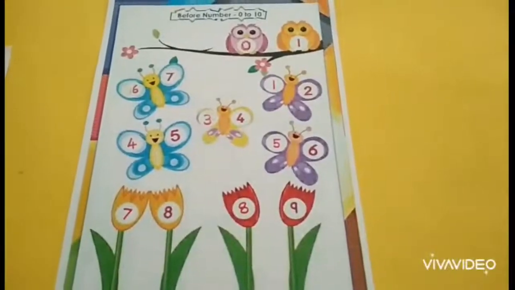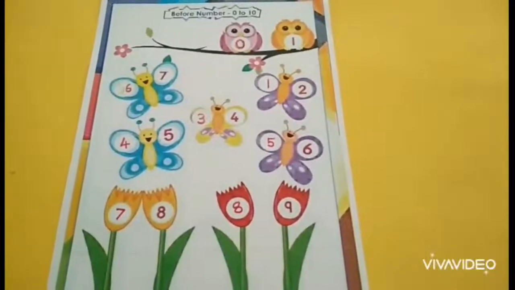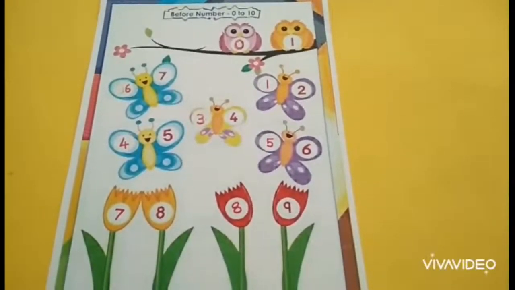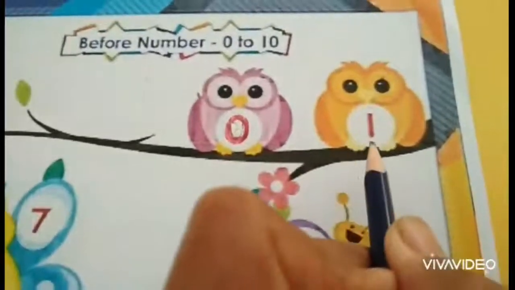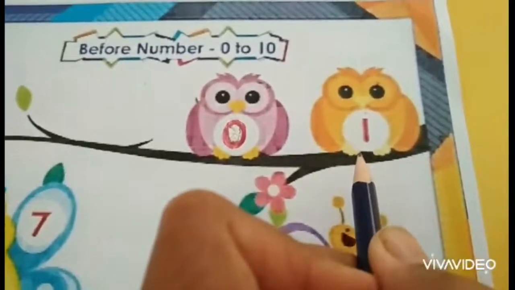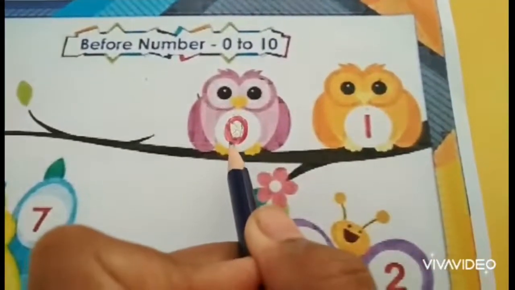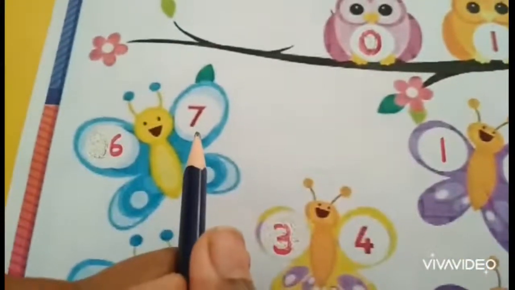Children, this is the exercise on page number 69 which we are going to solve today. Let's start. This is number 1. What comes before 1? Number 0. This is number 7.